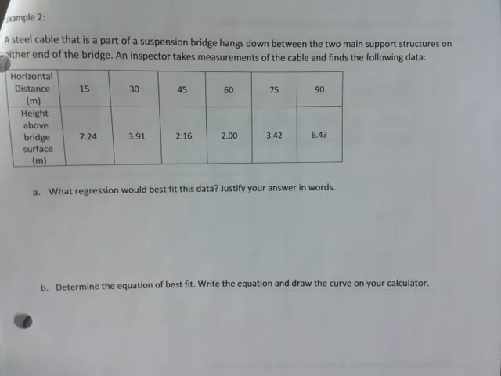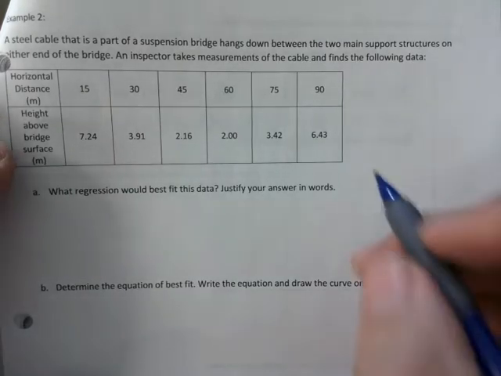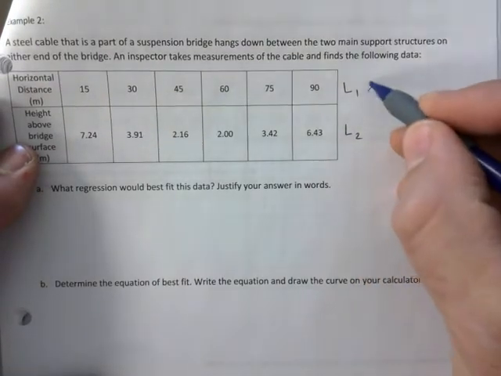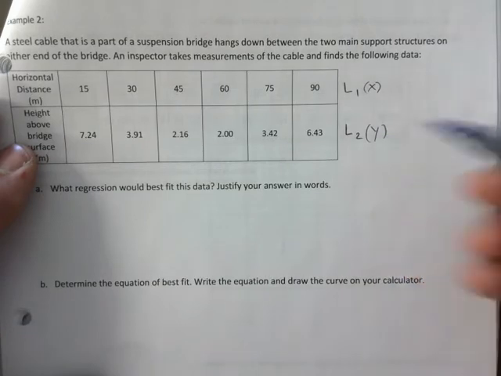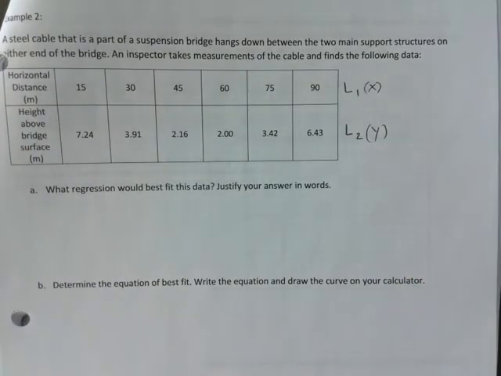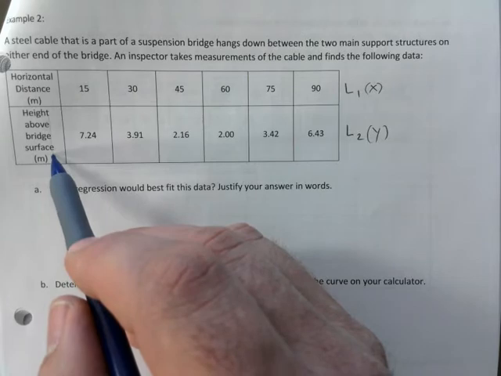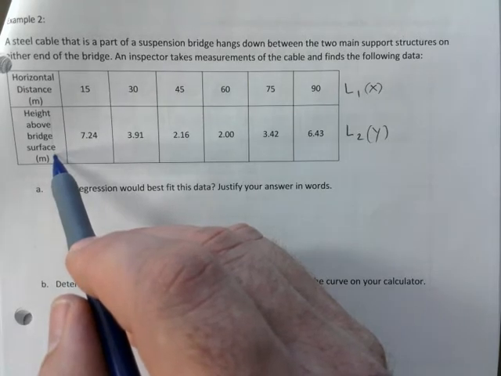A steel cable that is part of a suspension bridge hangs down between the two main support structures on either end of the bridge. An inspector takes measurements of the cable and finds the following data. Immediately, you should recognize you've got your x and your y. And again, we have horizontal distance and height above the bridge surface. Read carefully here. It's not with respect to the ground, it is with respect to the bridge surface.